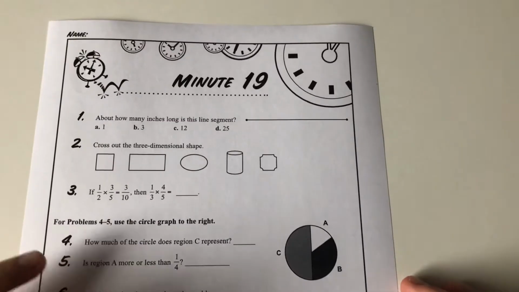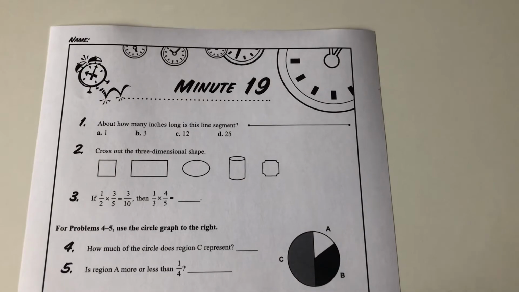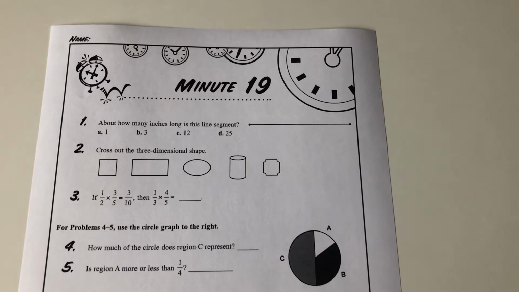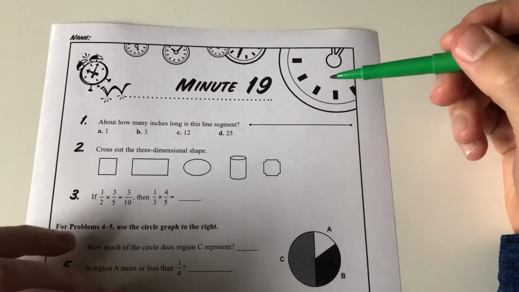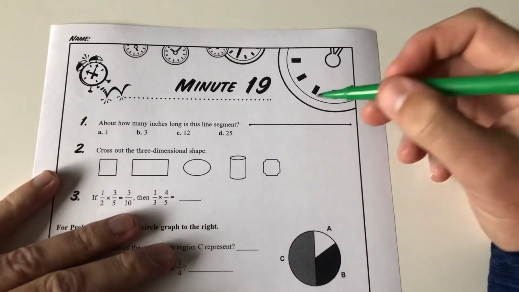We're going to look at Math Minute 19. Number 1 says, about how many inches long is this line segment? The options are 1, 3, 12, or 25.